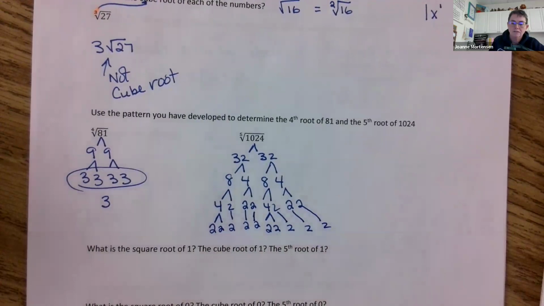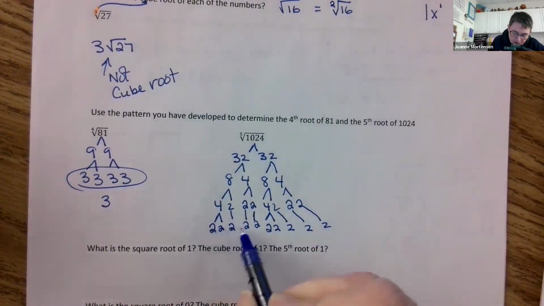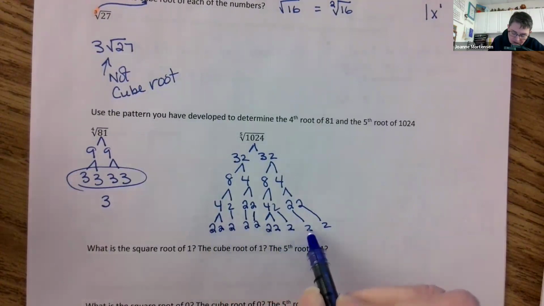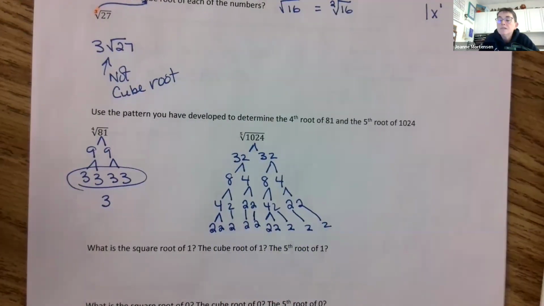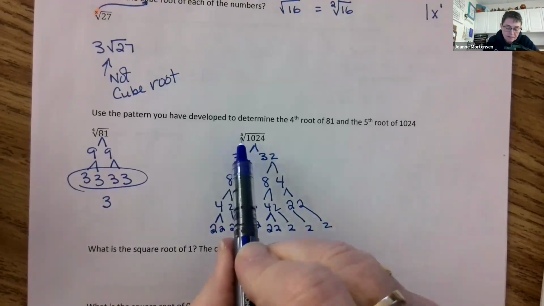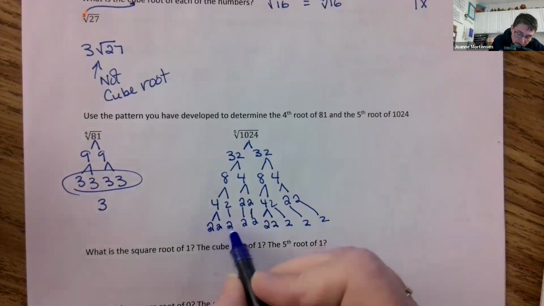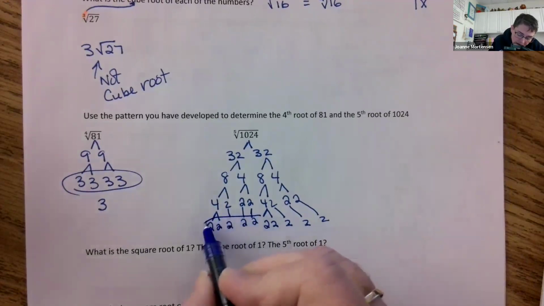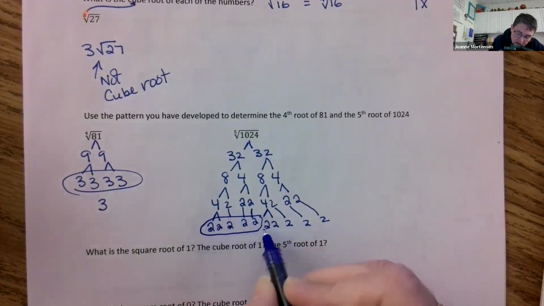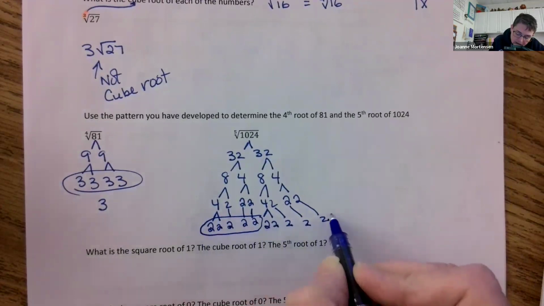And that one down. Now, no matter how you do it, you should have 1, 2, 3, 4, 5, 6, 7, 8, 9, 10. There should be 10 2s on your last line. But the question said, I need the 5th root. So why am I even telling you? You know. 1, 2, 3, 4, 5. Set of 5. 1, 2, 3, 4, 5. Set of 5.